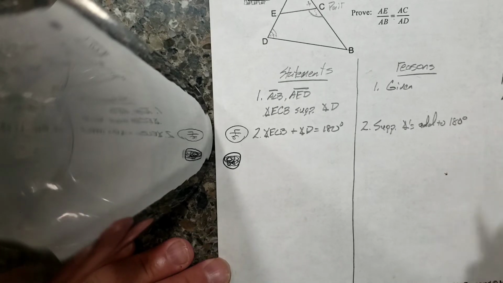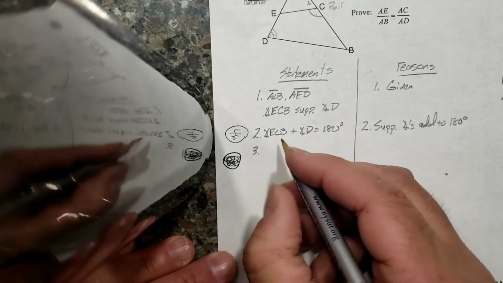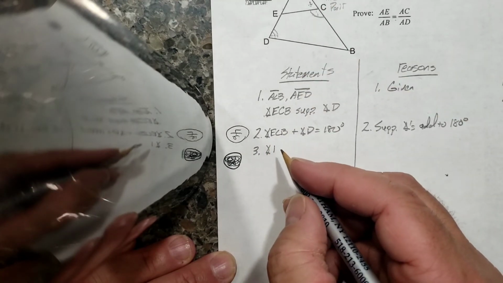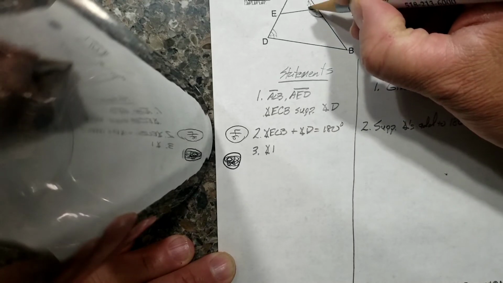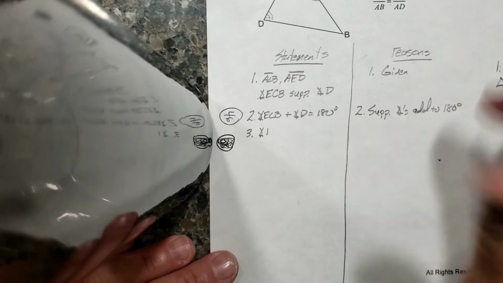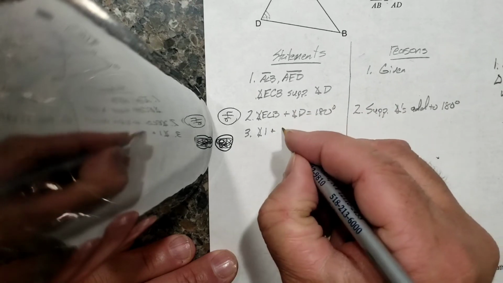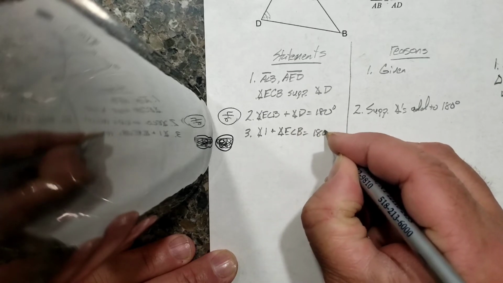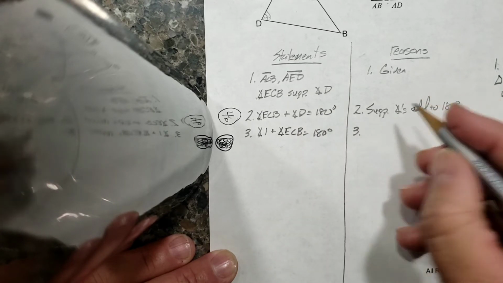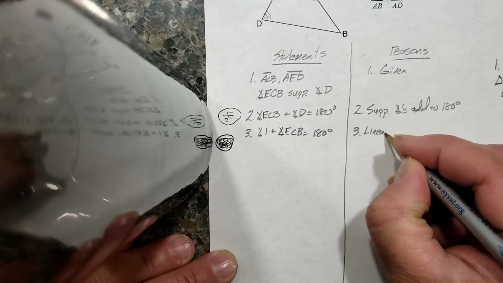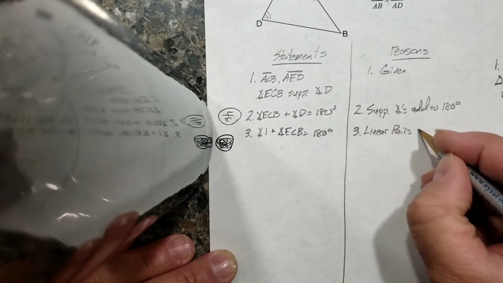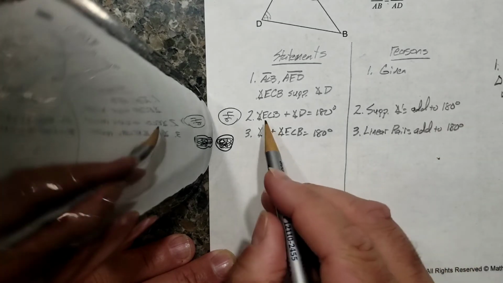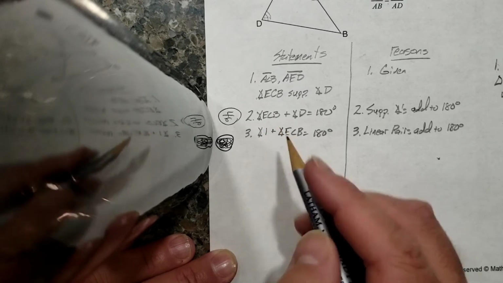Very simple. Now 3, I'm going to say angle 1, which is what we labeled here. If you can see that angle 1, I just put my dots in there. So there's angle 1 plus angle ECB equals 180 degrees, and we know that because linear pairs add to 180 degrees. Now if you see, we've got ECB in both of those.